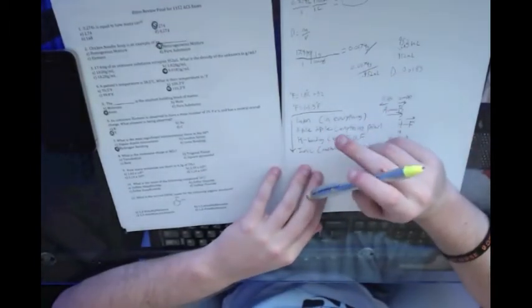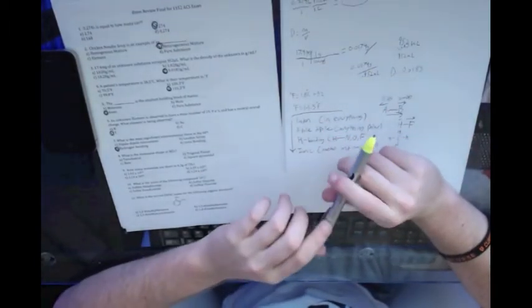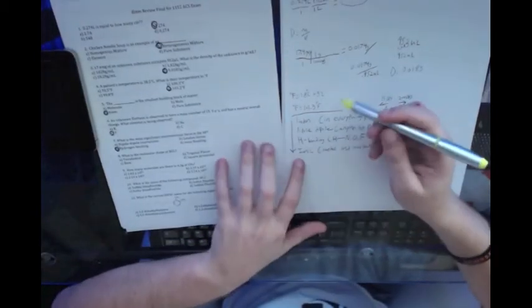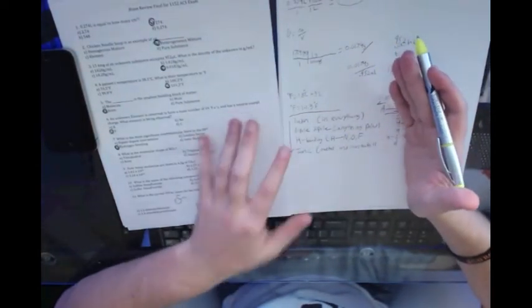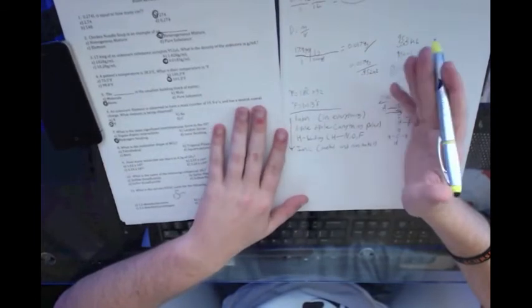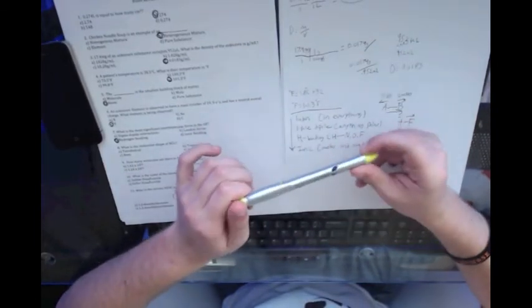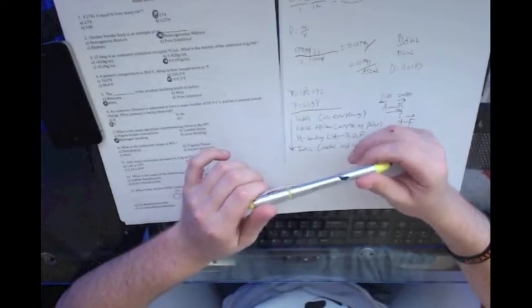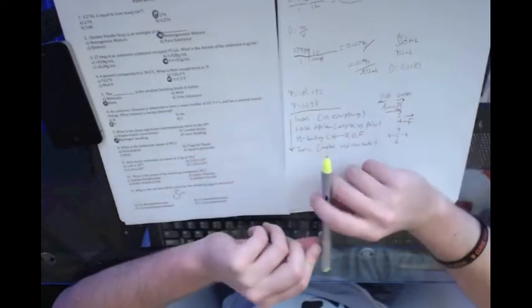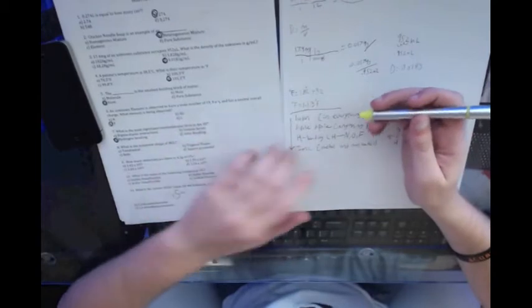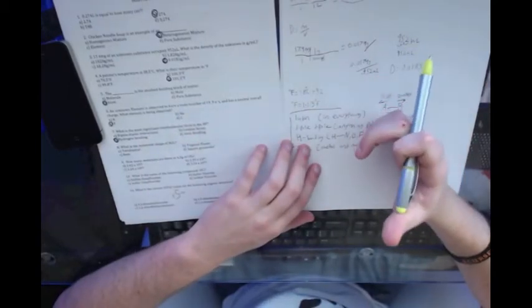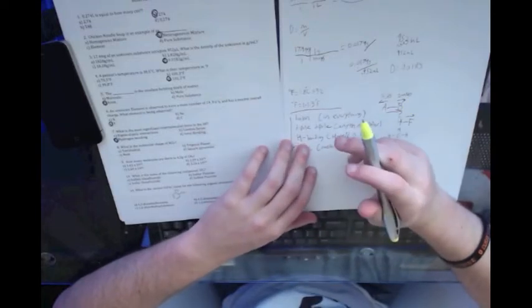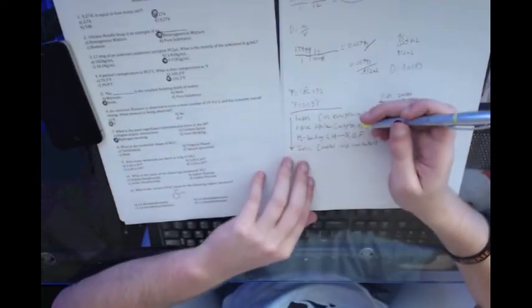Anywho, on to number 8. What is the molecular shape of BCl3? So this one, I don't know the best way to tell you besides learn it. You can look up something called a VSEPR chart, if you want to memorize some of them. But BCl3 is trigonal planar, just so you guys know. So, I'll go ahead and mark it.